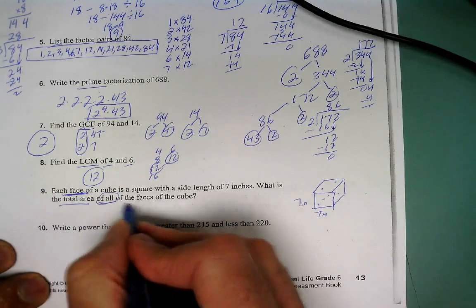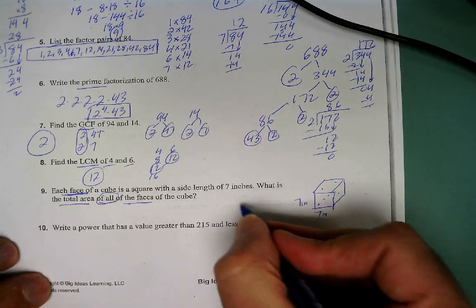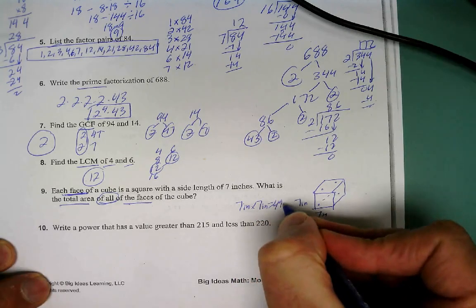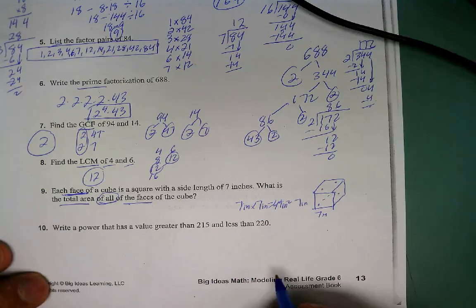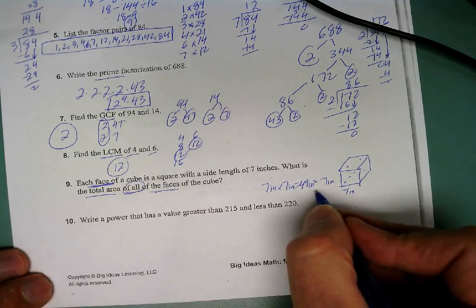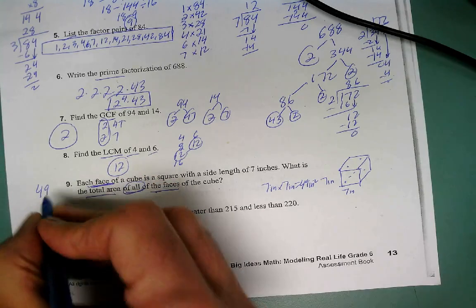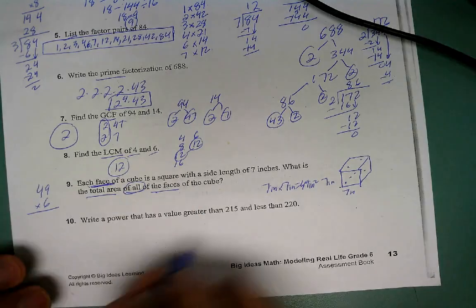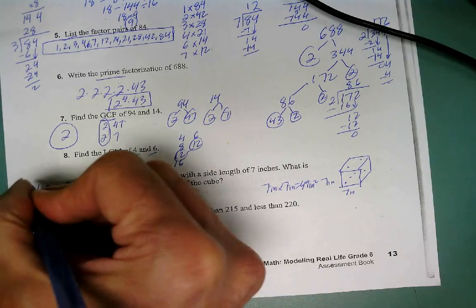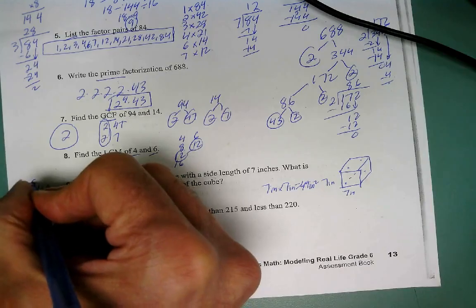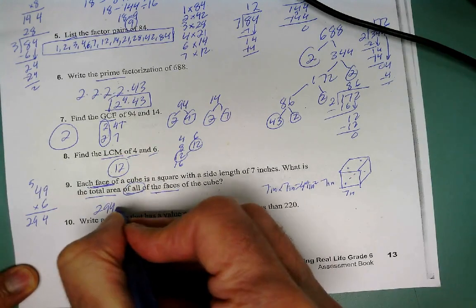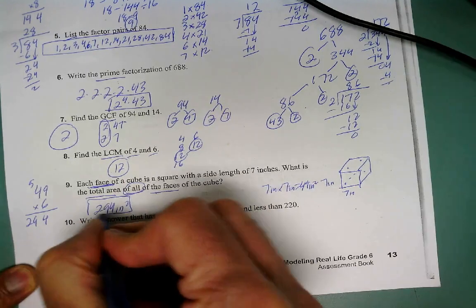Well, that one face is 7 inches times 7 inches, or 49 square inches. That's one face. I have 6 faces, so I have to go 6 times 49. If you slow down and thought about this, you would have got it, right? So 54 and 240 plus 0, 294 square inches. Don't forget, it's always square units when we're talking area.